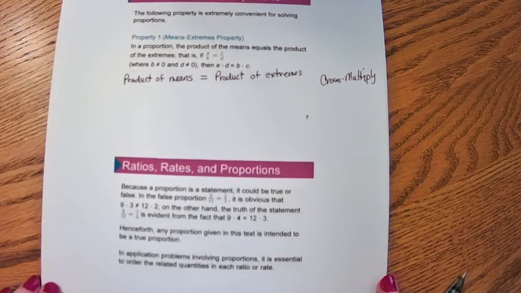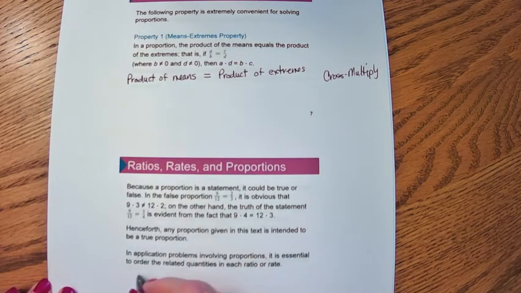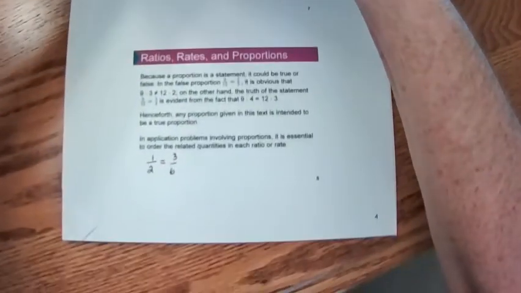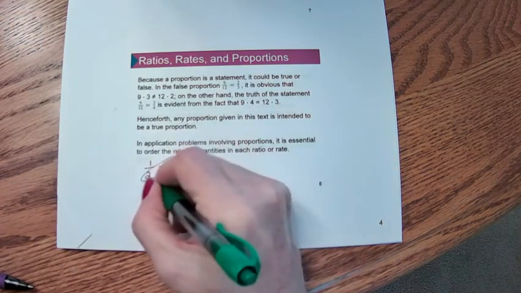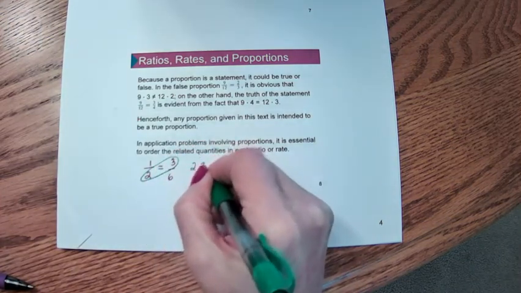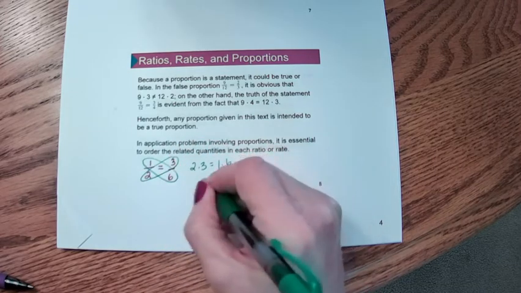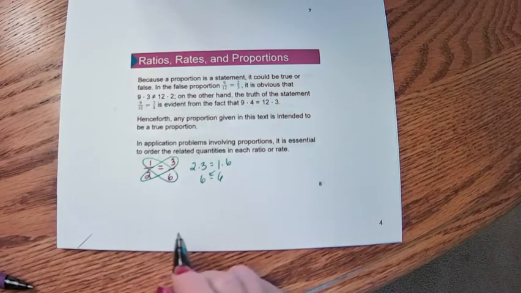So a proportion will have an equal sign, and because a proportion is a statement, it's either true or it's false. So if we want to see if this is a true statement, is the product of the means equal to the product of the extremes? Does 6 equal 6? Yes, that's a true statement.